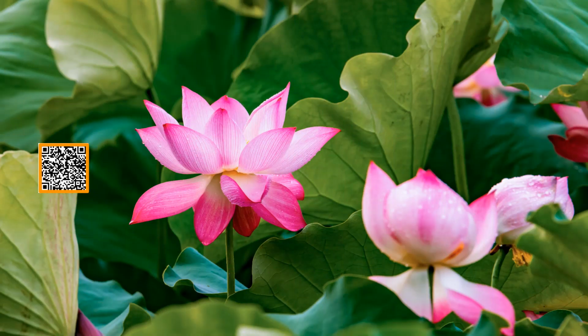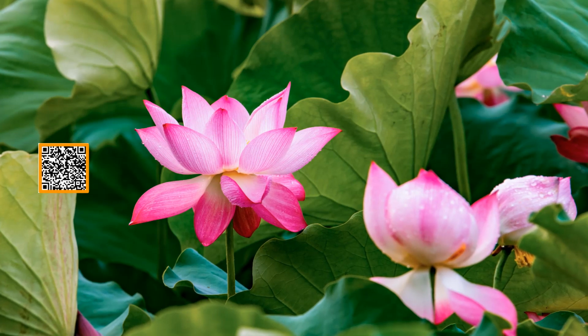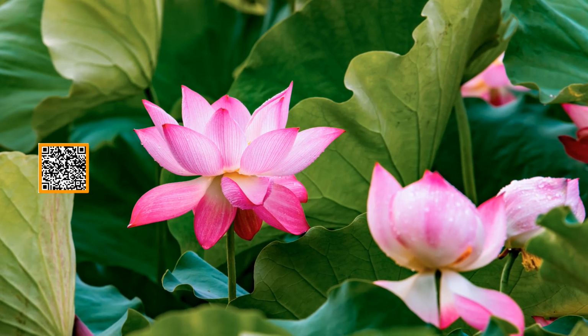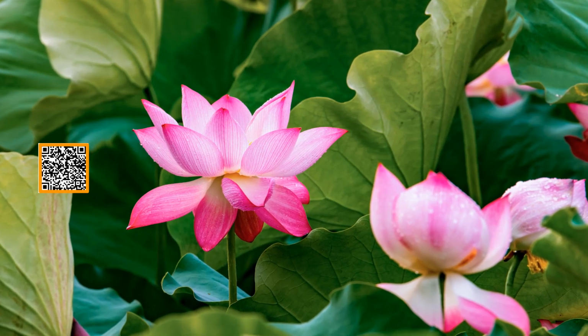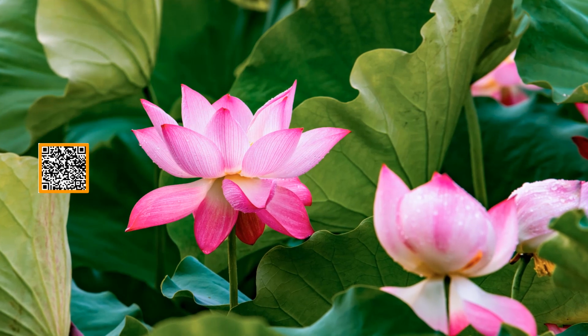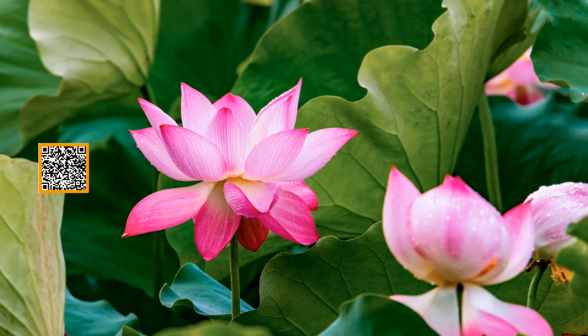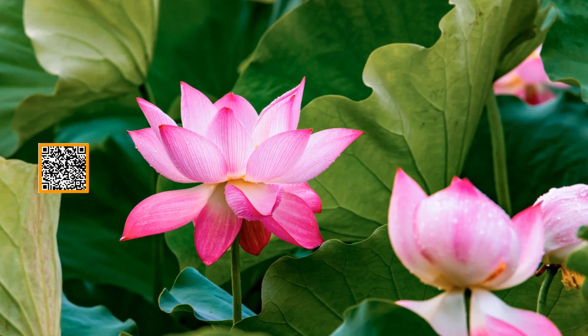Here are 20 example sentences, including main idea in daily conversation. 1. Before you start writing your essay, make sure you have a clear main idea. 2. Can you summarize the main idea of the article for me? 3. I'm having trouble identifying the main idea of this paragraph.